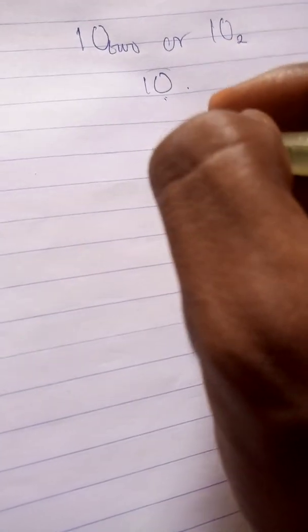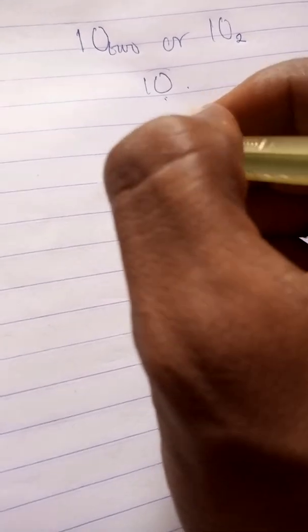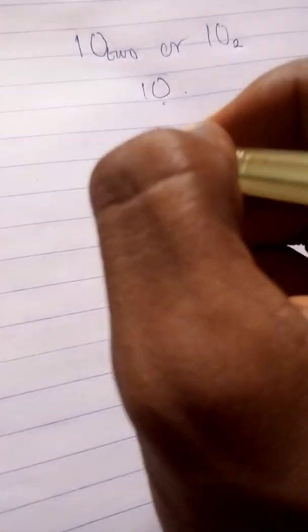Just like we mentioned earlier in decimal numbers, the position of a digit in a binary number determines the value of the digit. In decimal, we have units, which is 10 raised to power 0. For tens, we have 10 raised to power 1. For 100, we have 10 raised to power 2.